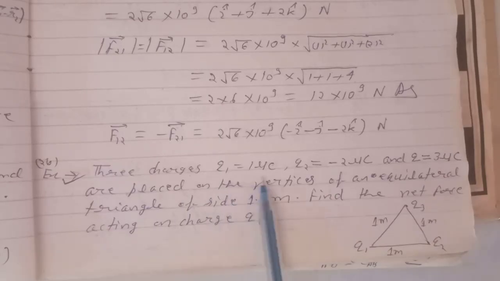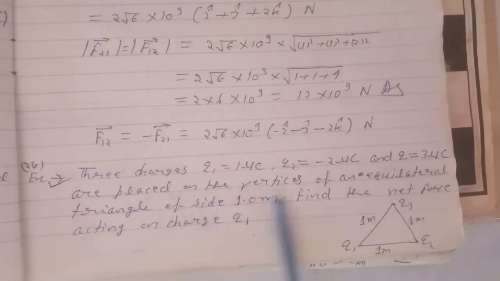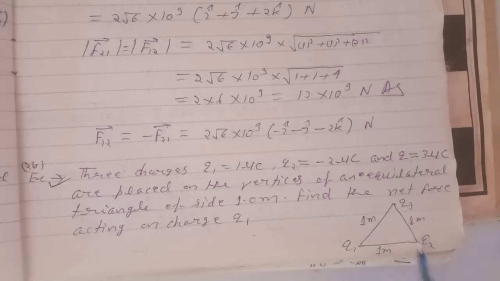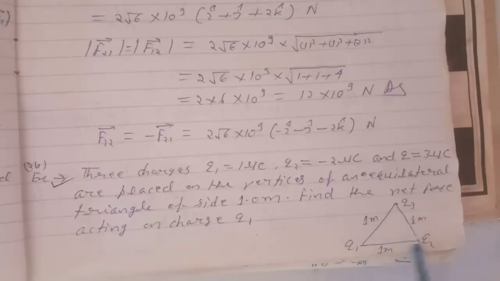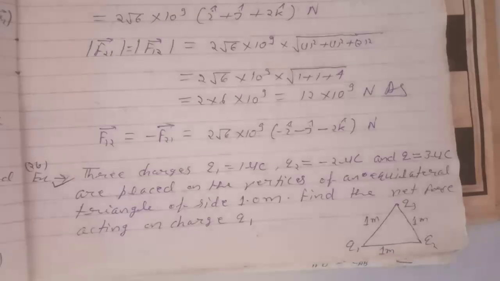Next example. Three charges, Q1 equal to 1 microcoulomb, Q2 equal to minus 2 microcoulomb and Q3 equal to 3 microcoulomb, are placed on the vertices of an equilateral triangle of side 1.0 meter. Find the net force acting on the charge Q1. This is shown in the figure: Q1, Q2, Q3, and the length of each side is 1 meter, and we have to calculate the net force from these two charges on Q1.